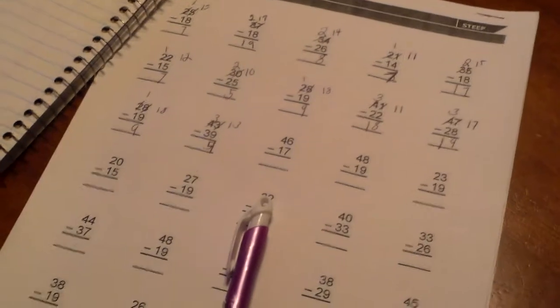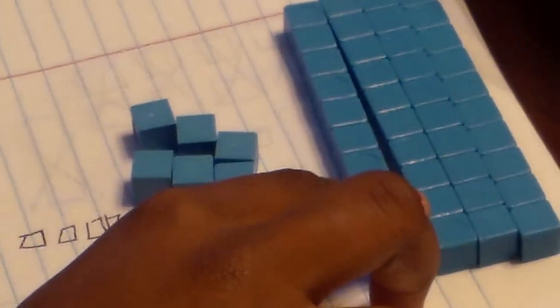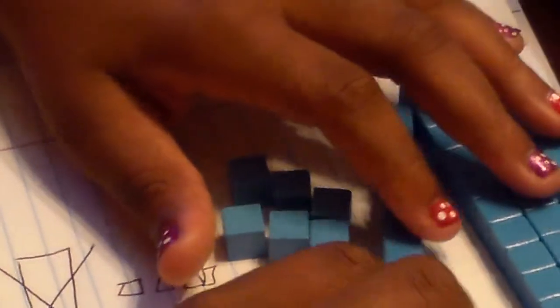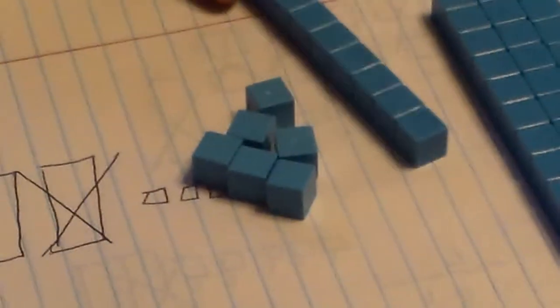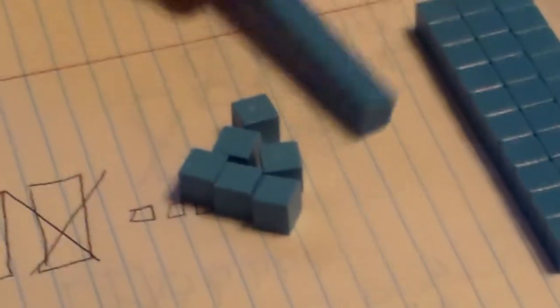Okay, now try 46 minus 17. You have to take away 17 from that. You're going to take 17 away from that 46. So take 1 away from that. Tell me what you should do. Show me what you should do with your manipulatives. So if you have 46 and you want to take away 17 from that, what should you do? Take 1 ten block away and then add 10.